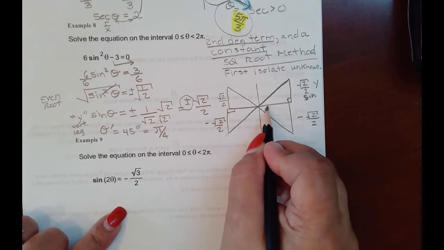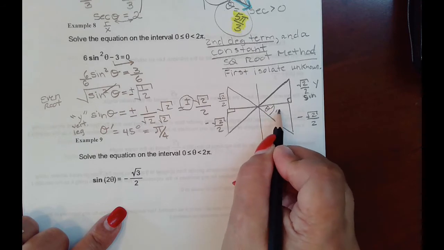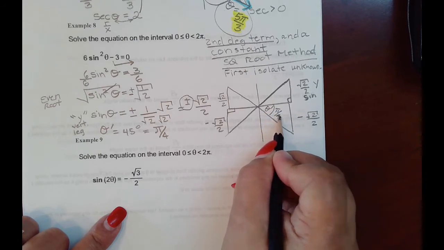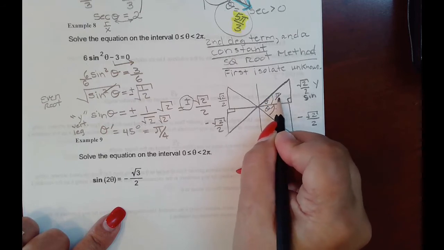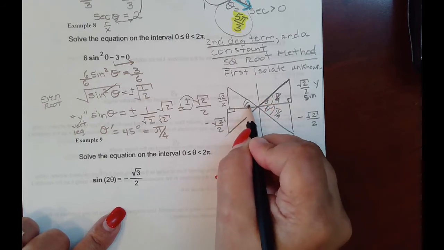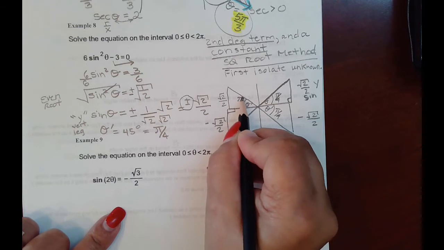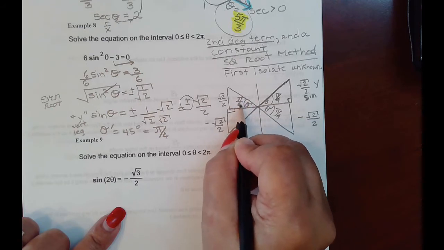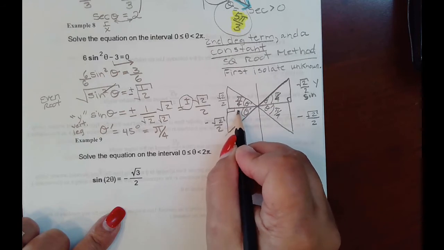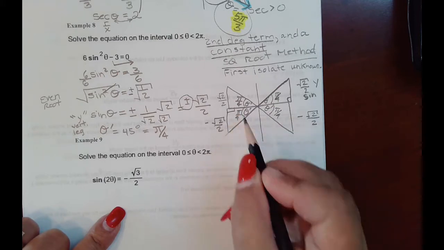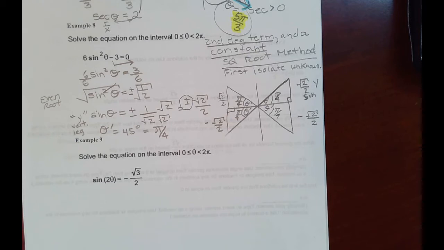So this reference angle, and every single one of these 4 reference angles, is pi over 4. But each one gives a different final answer. So let's take this under consideration.